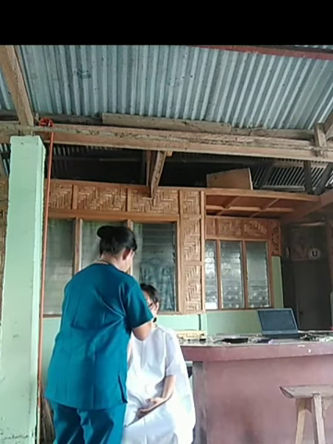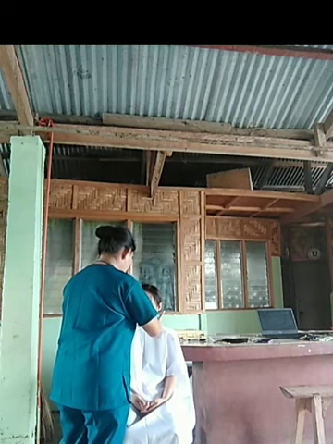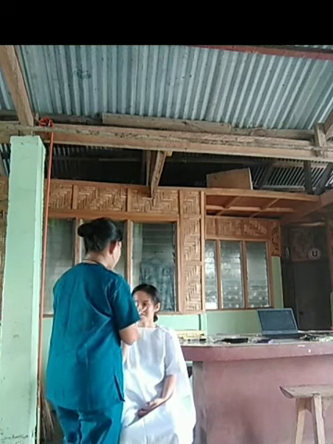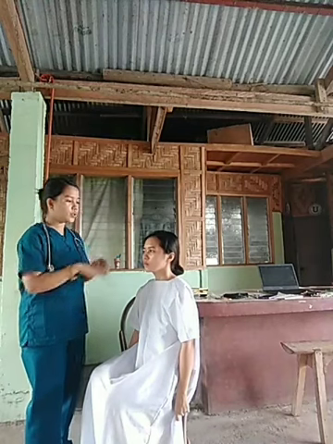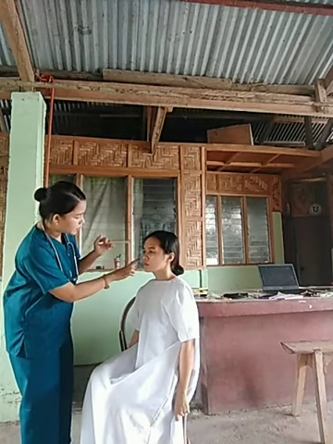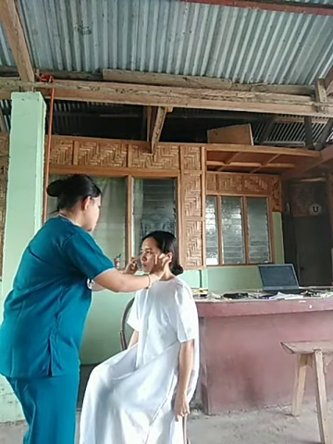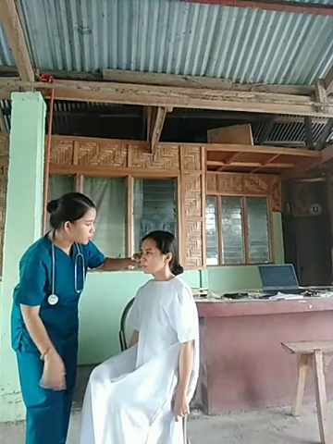So we're going to palpate the sinuses. We're going to put pressure on the maxillary. Next, we're going to check your eye. So, looking at the eyelids, sclera, pupil, and conjunctiva. We're going to palpate the eyelids. There is no swelling and no exudates.